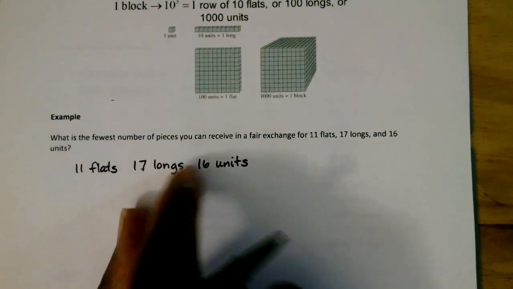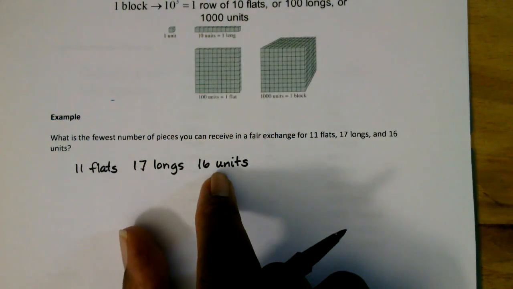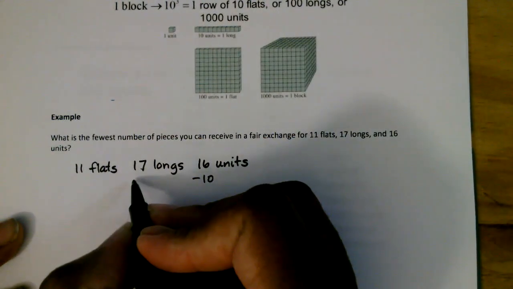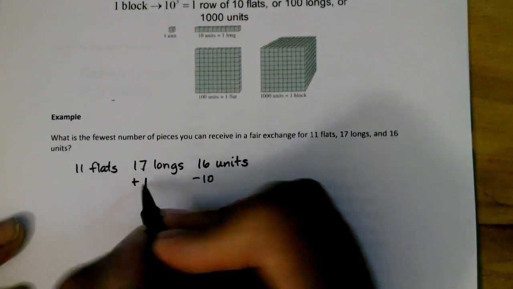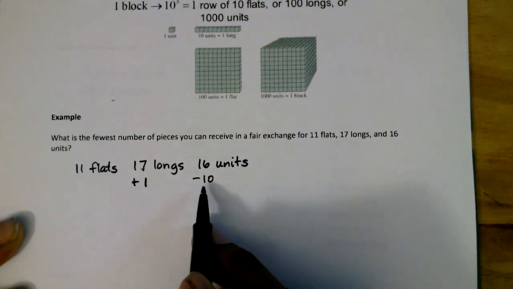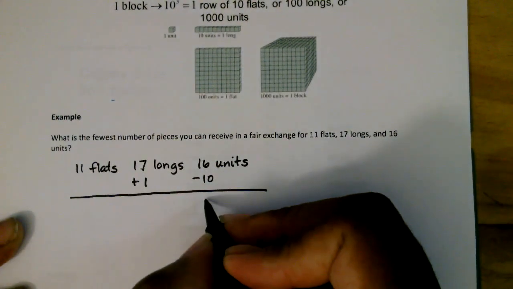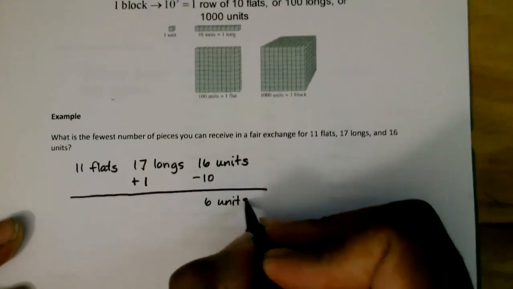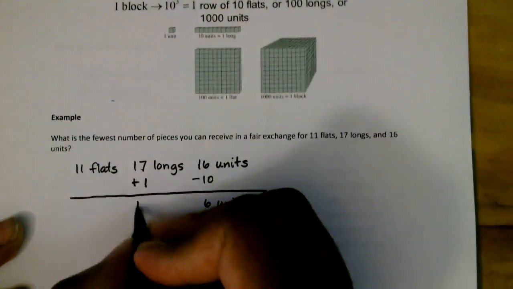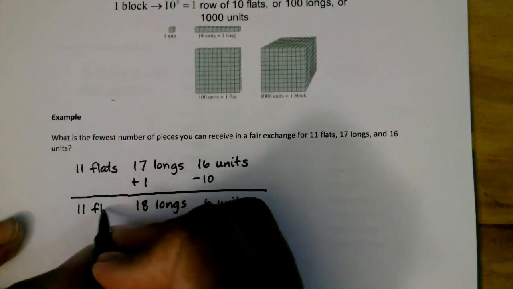All right, so now let's start with the units here. I know that 10 units will make up a long. So this is what I would do here. I would subtract 10 units here and trade that in for 1 long. That means I add 1 long here because that's equivalent to 10 units. So if I subtract 10 units from the 16 units, I will have 6 units here. And those 10 units are converted to 1 long, so I'm adding 1 long to that. So this would be 18 longs here. Now bring down the 11 flats.